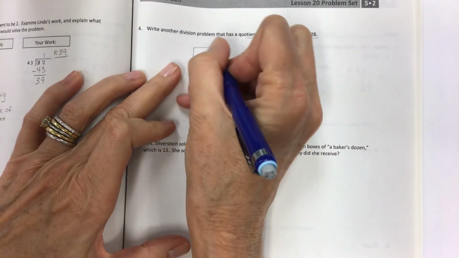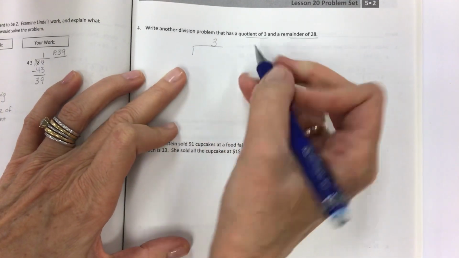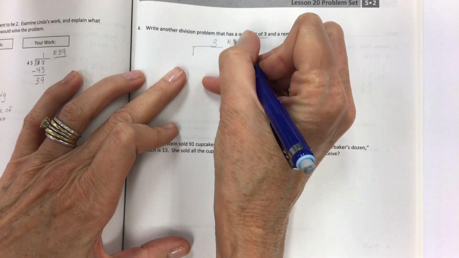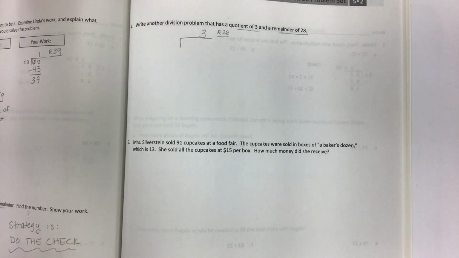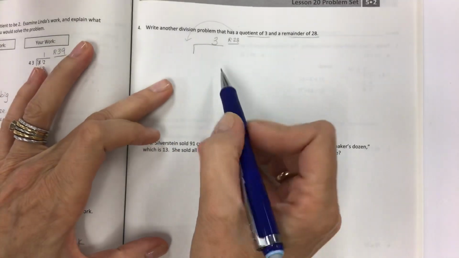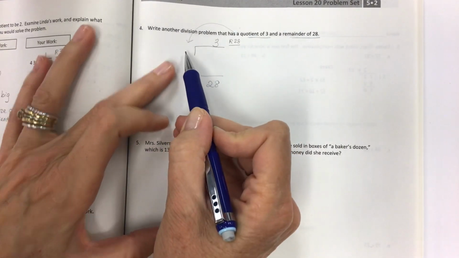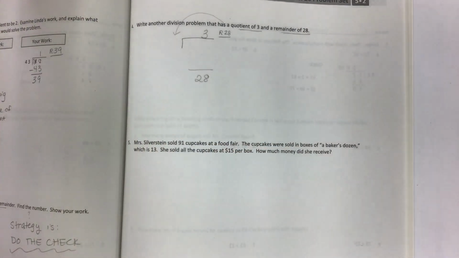Okay, now the important information in this is not only that I have a quotient of 3 and a remainder of 28, but if I have a remainder of 28, that has to give me a clue about what this number is.